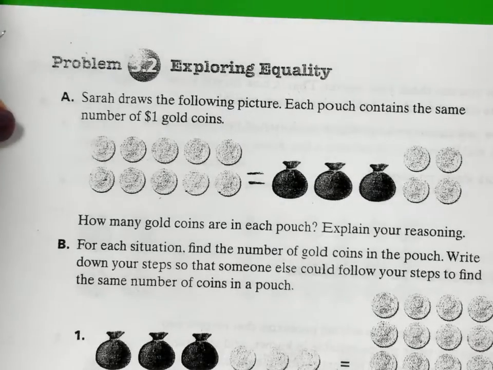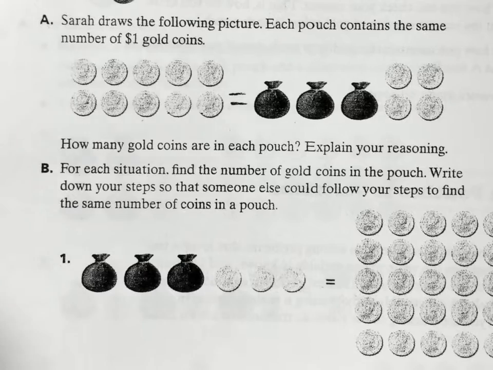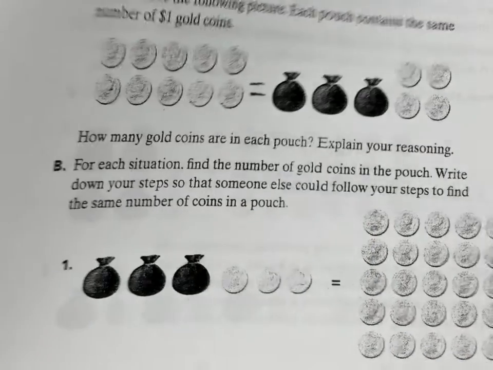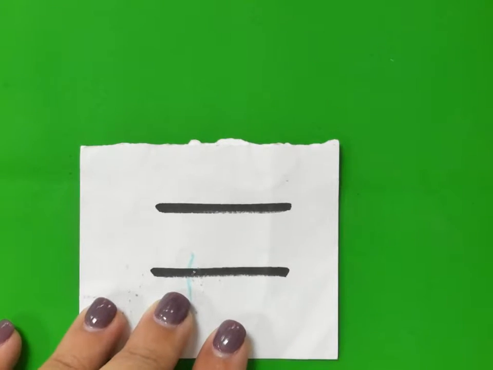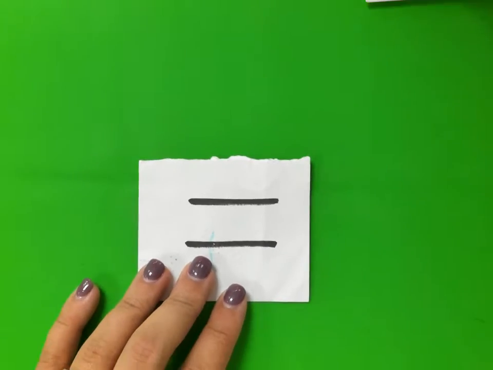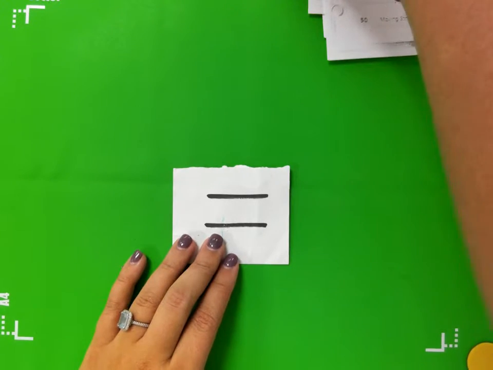On A, it says that Sarah draws the following picture, and each pouch contains the same number of $1 gold coins. So we want to figure out how many coins are inside those pouches. For this first one, I'm going to draw it out with my cubes and gold coins so we can visually see how this works.